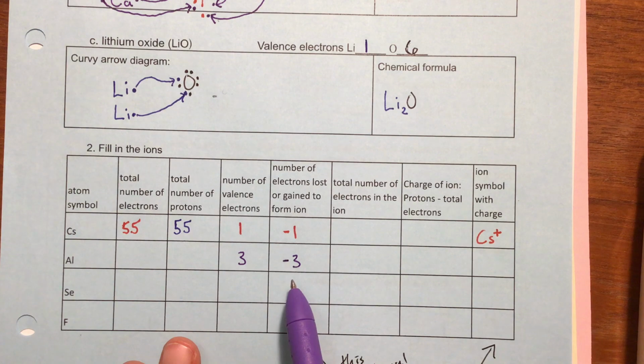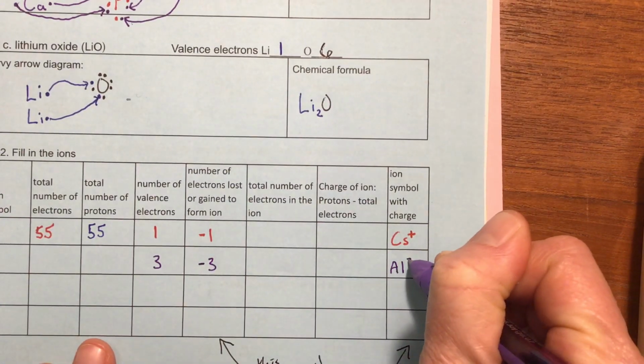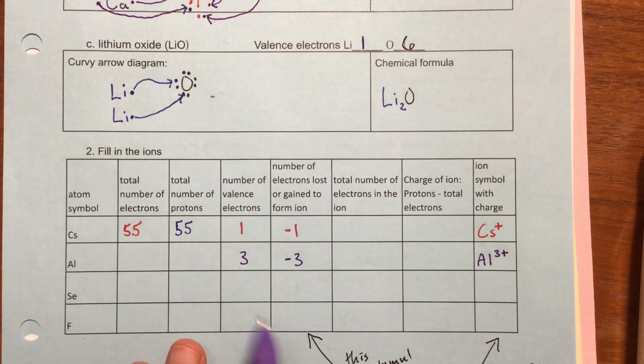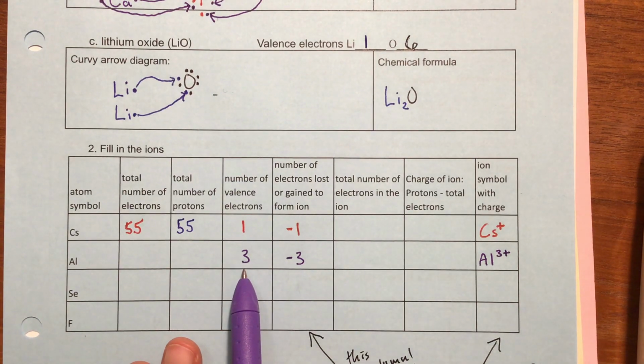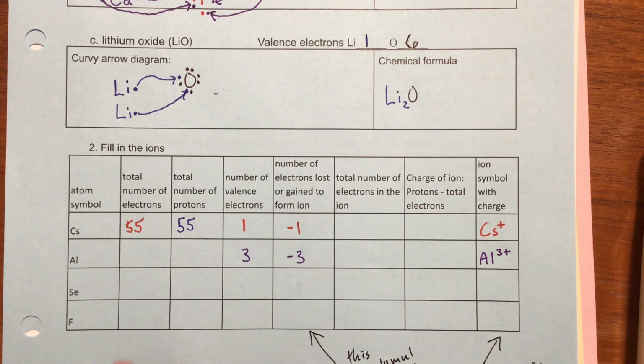And if I have a minus 3 here, I'm going to write the symbol over here, Al, as a 3 plus, the opposite of whatever I had here. Okay, so 2 steps: number of valence electrons, either subtract to get to 0 or add to get to 8. So now look at some add examples.